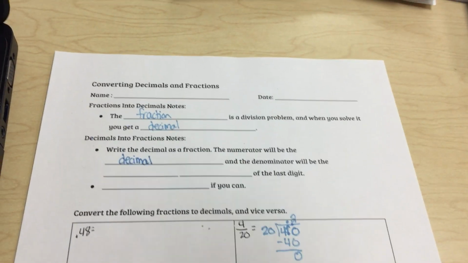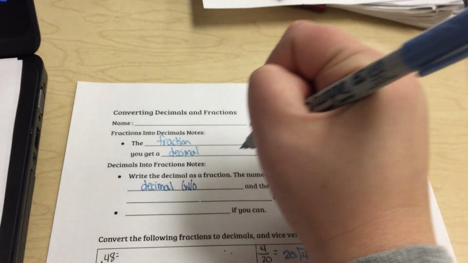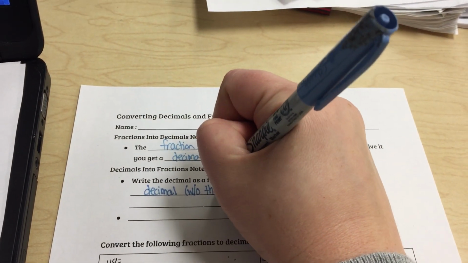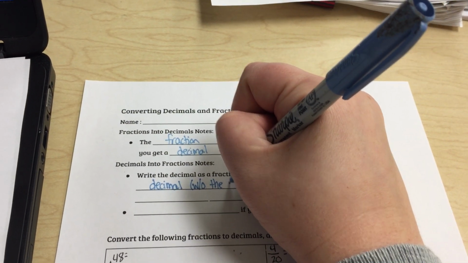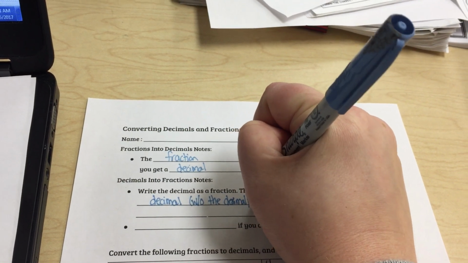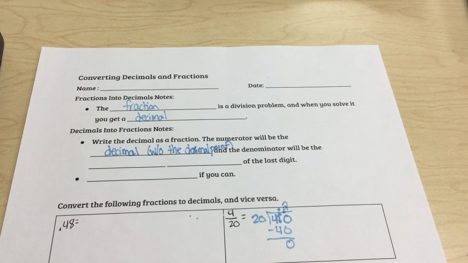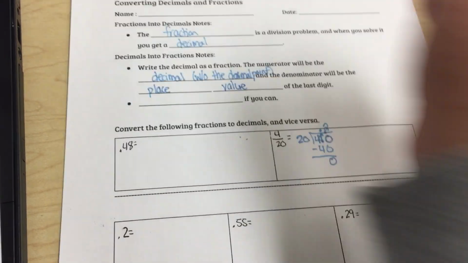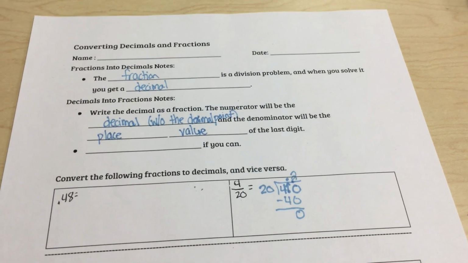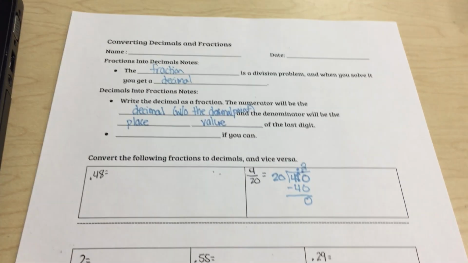However, we're going to write it without the decimal point. So we're not going to put the decimal point in it. The denominator will be the place value of the last digit. So basically, when we're turning a decimal into a fraction, we're going to ignore where the decimal point's at.